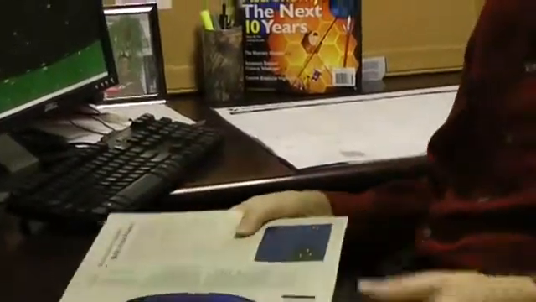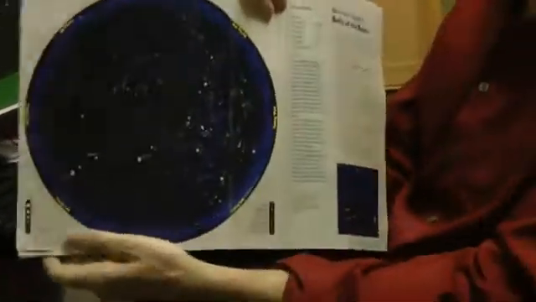Hi, I'm Alan McRobert, a senior editor at Sky and Telescope magazine, where I have been for much of my working life. And I'm going to show you how to use one of these big round all-sky charts of the sort that you've probably seen more or less your whole life and maybe have never been able to figure out. It's easy. Five minutes from now, you will know everything there is to know.